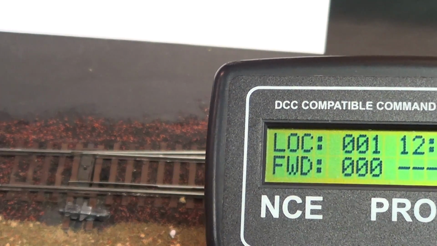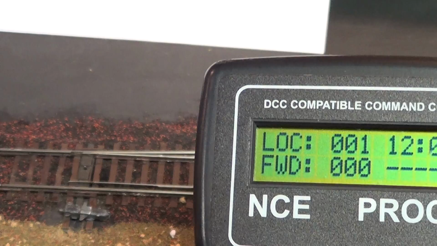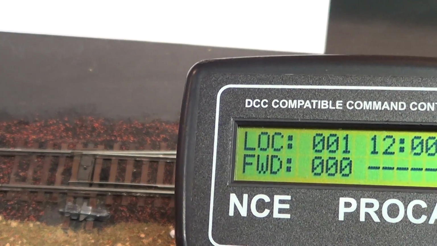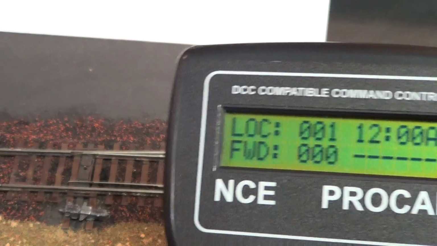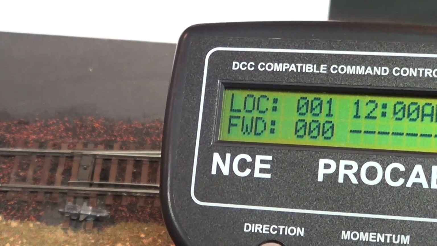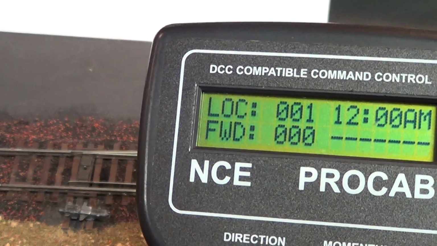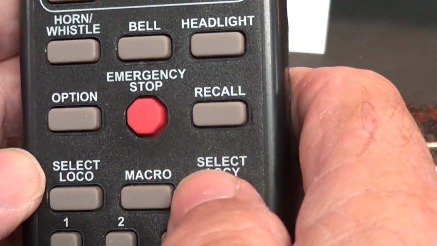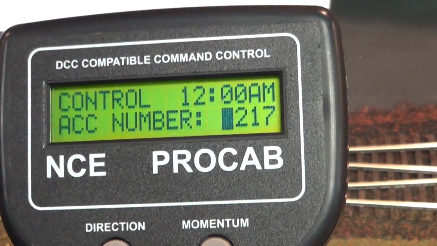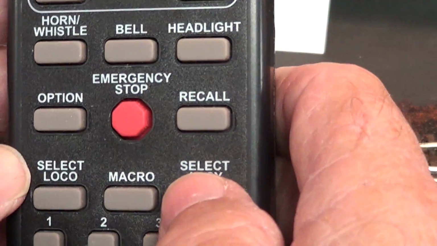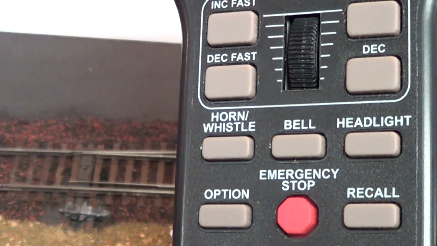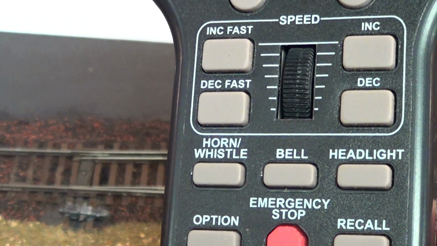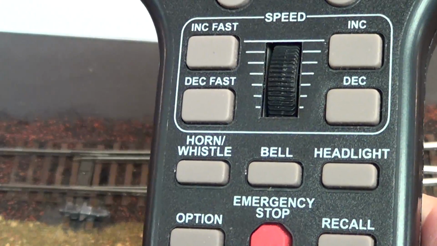Now, with the Pro Cab, it gives you instantaneous results. It's almost immediate. A little bit of delay on the 06 cab, but on the Pro Cab you get it instantly. So here again, if I hit select accessory, 217 comes up. All I have to do is go back and hit select accessory again and it throws. Remember that trick, it'll save you a lot of steps.